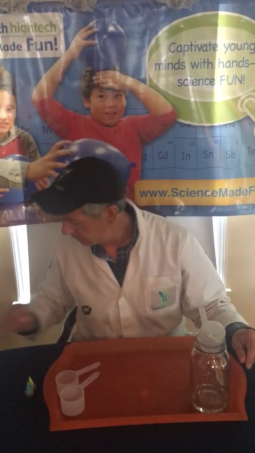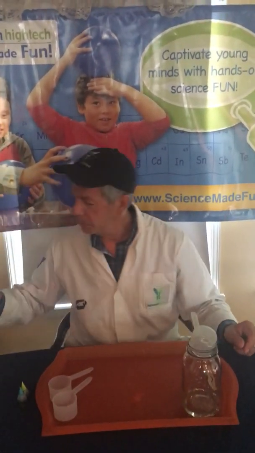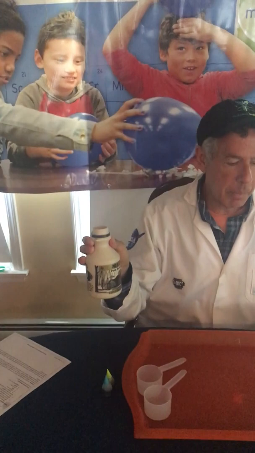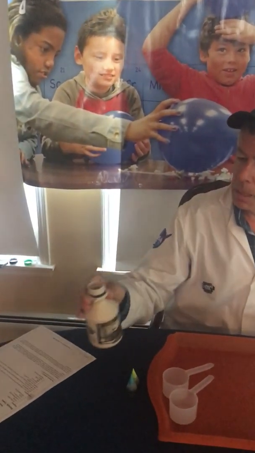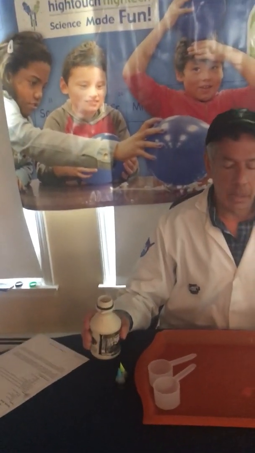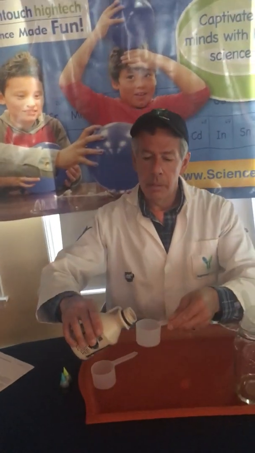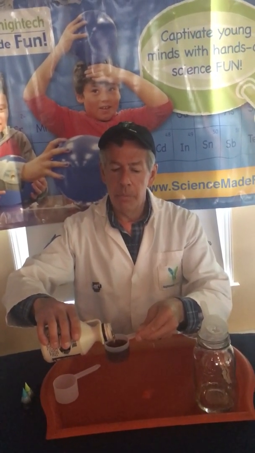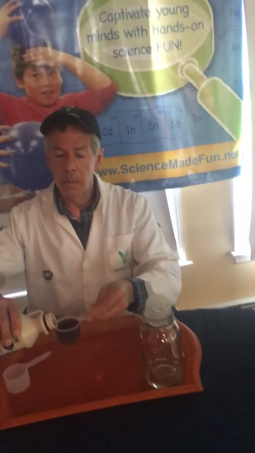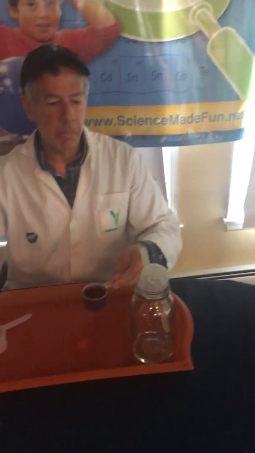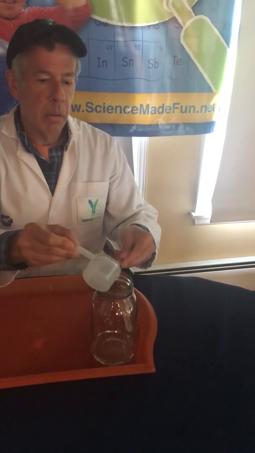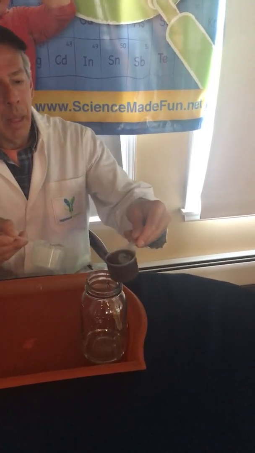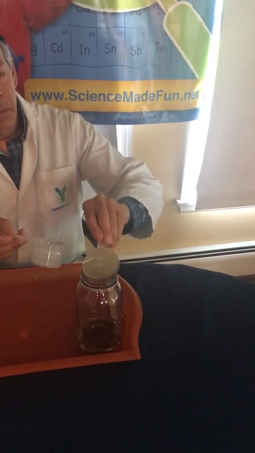Then we're going to add our next liquid. Our next liquid is maple syrup. If you have any type of pancake syrup or maple syrup, we use this as our next liquid. So we're going to use another measuring cup here. Same size, same volume. Put a quarter cup of maple syrup in here. And there it goes.